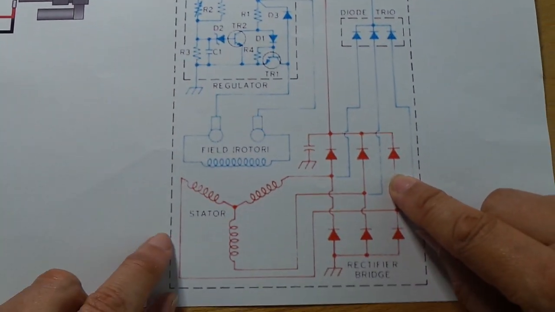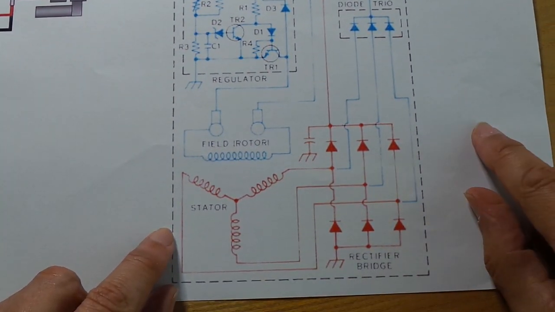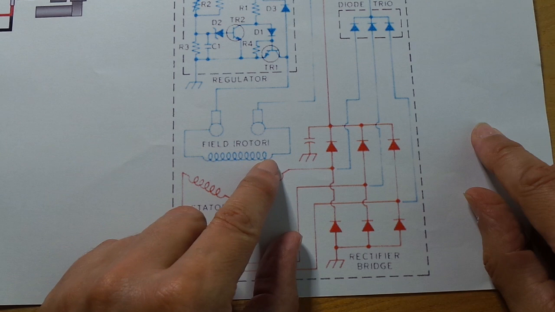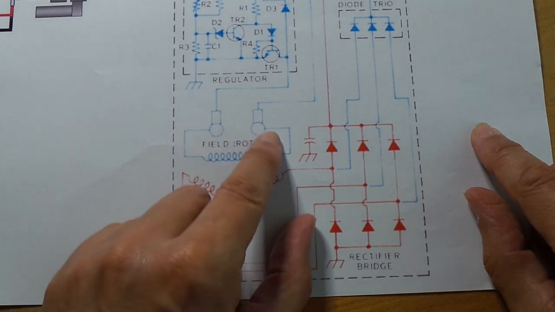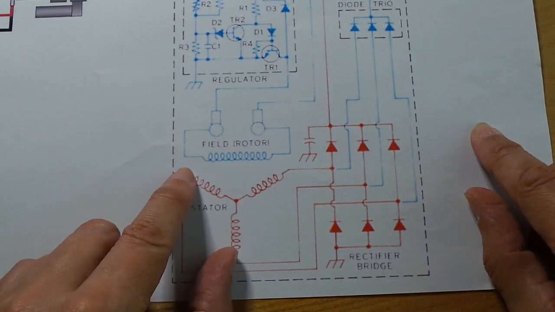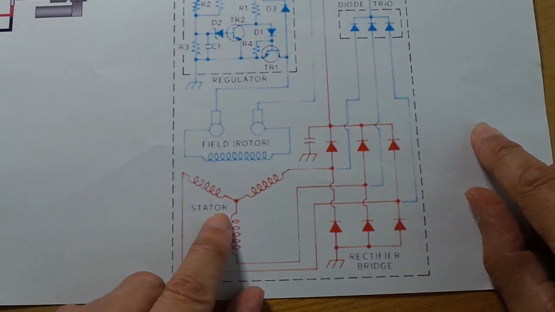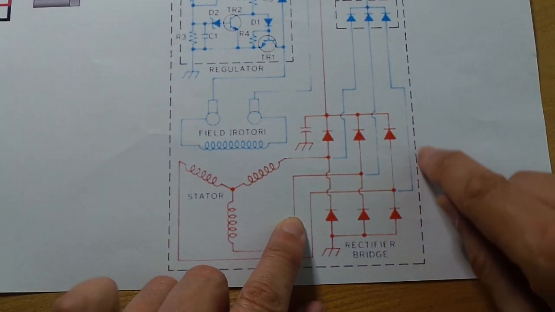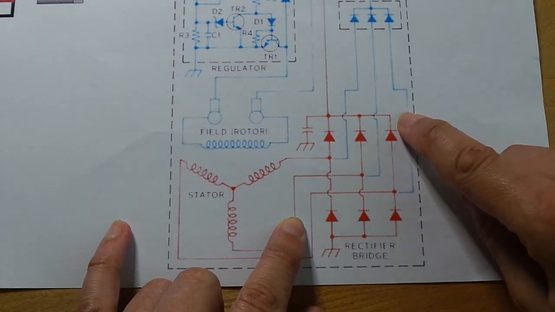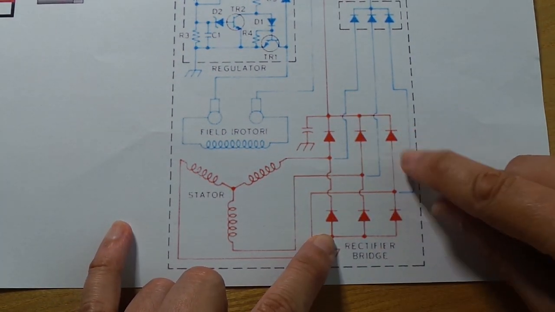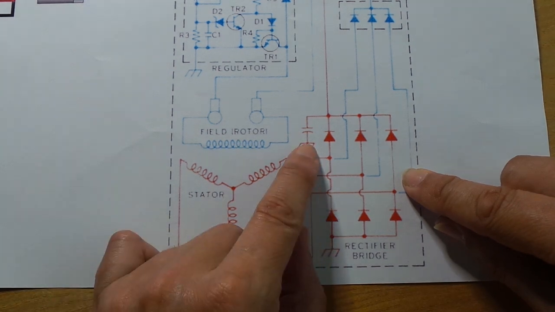And you can see that the way that these alternators operate is that we have a rotating winding which generates a magnetic field, and then we have a stationary winding called the stator, which is actually a 3-phase winding, and that is actually fed to a rectifier bridge comprising 6 diodes and a capacitor.